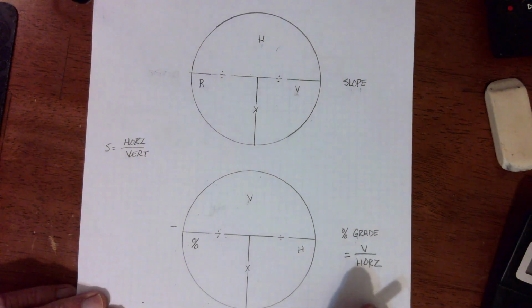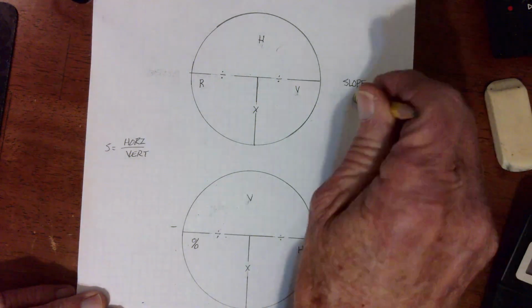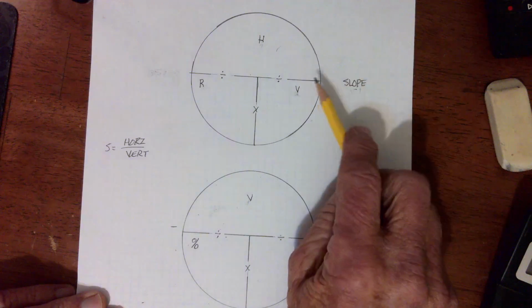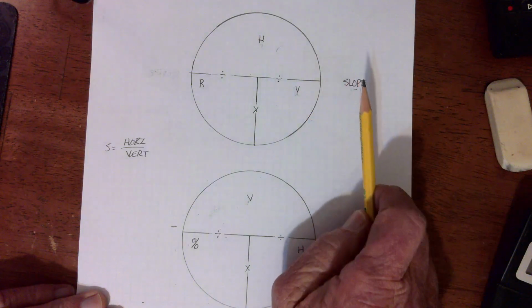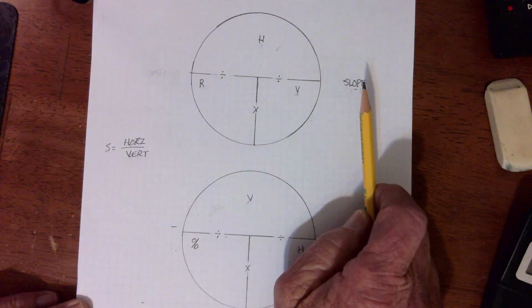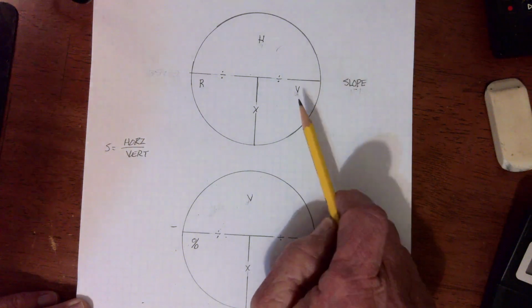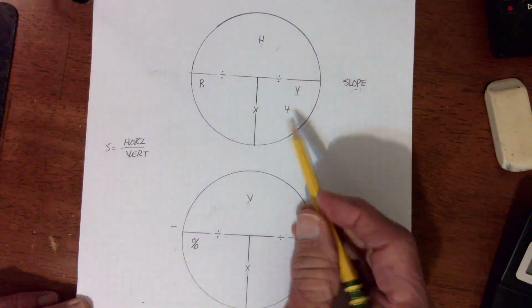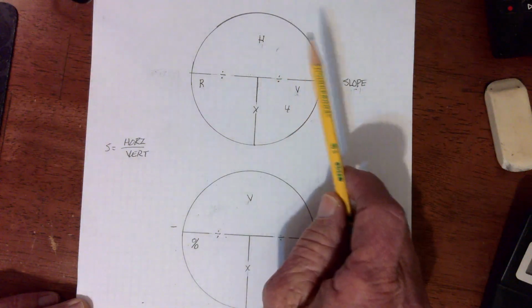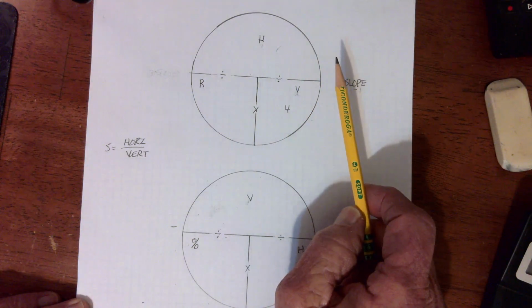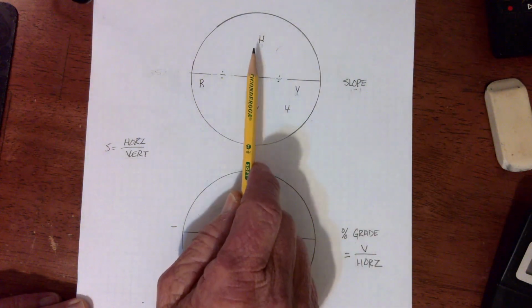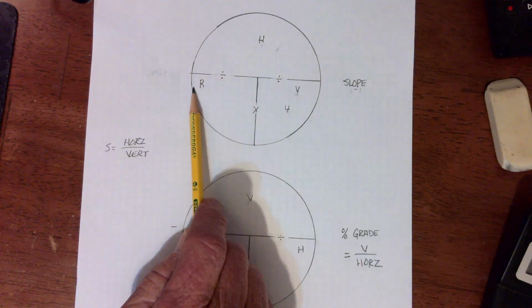So let's go back to the circles. The first question was, it's a 2-to-1 slope, so it's a slope. So we're concerned with this circle right here. It says it has a vertical dimension of 4 feet. So the vertical dimension, I'm going to put in here, is 4 feet. Also, it goes on to say, what is the horizontal distance? Well, here is the question mark.